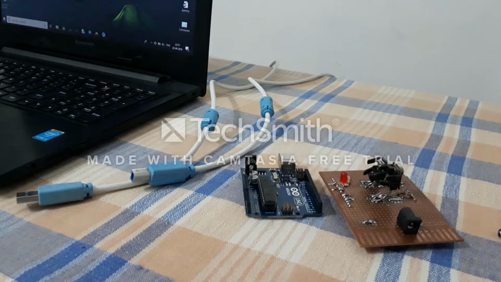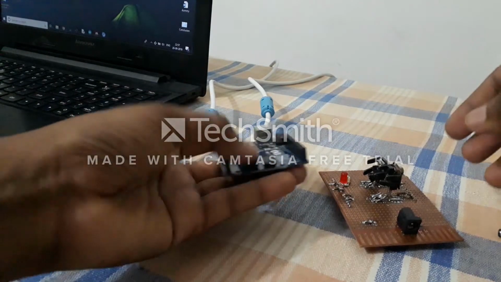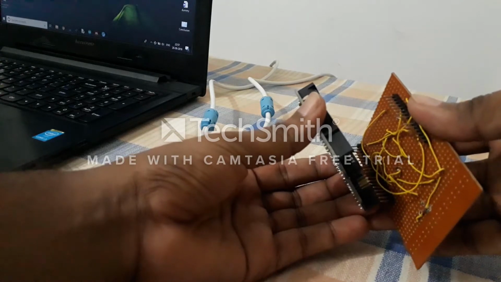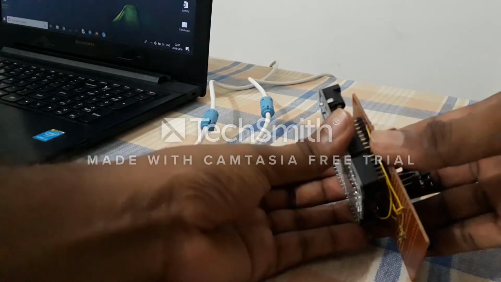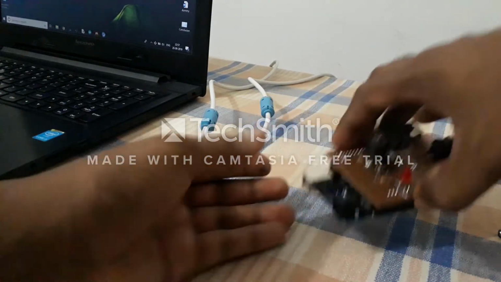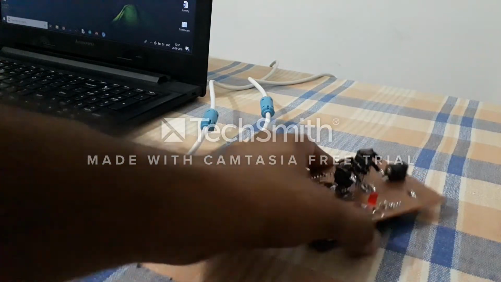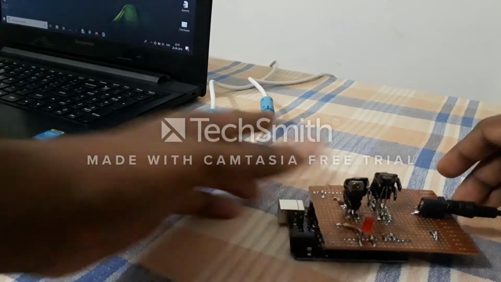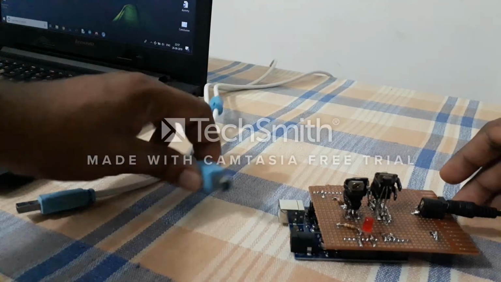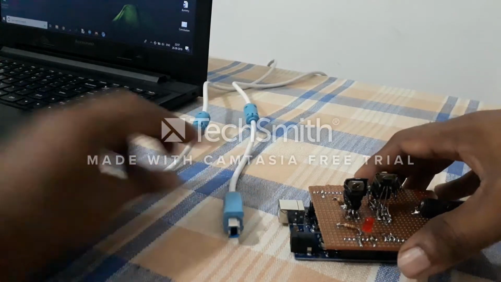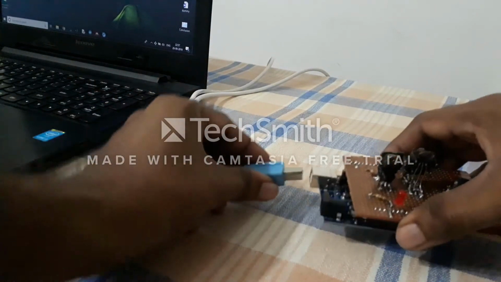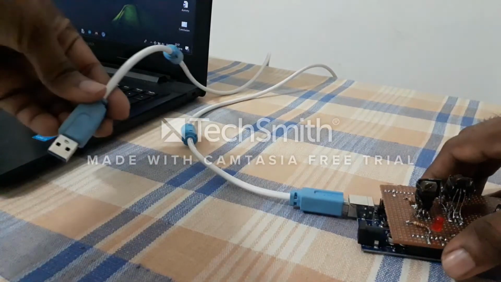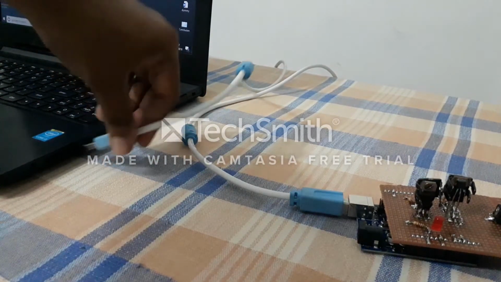Now we are going to connect the Arduino Uno R3 board with the temperature control shield. After that, we are going to supply power to the temperature control shield and connect the communication cable from the Arduino Uno R3 board to a computer.